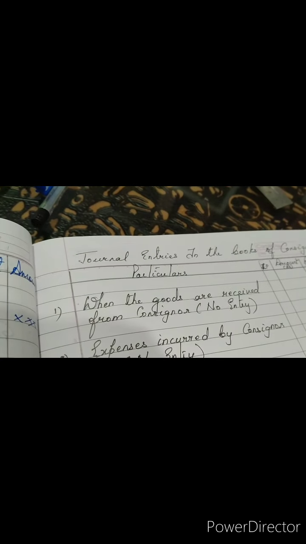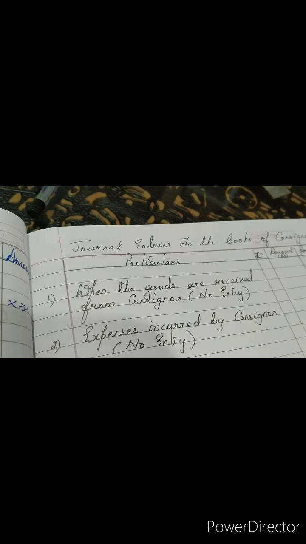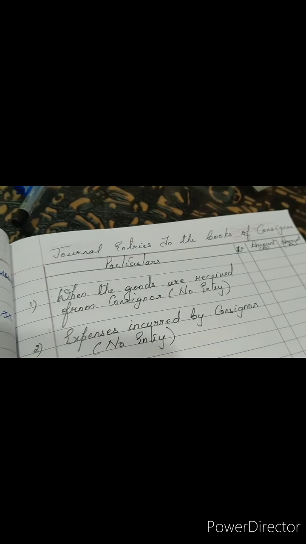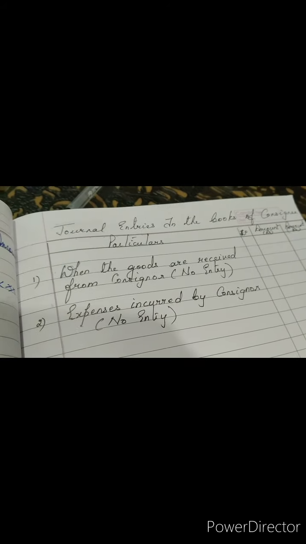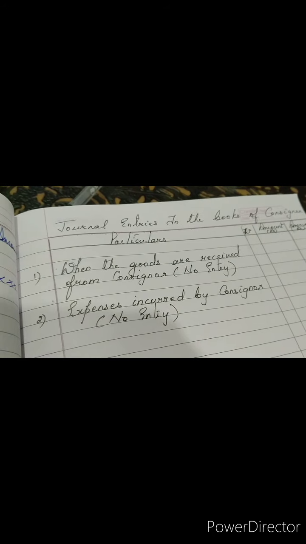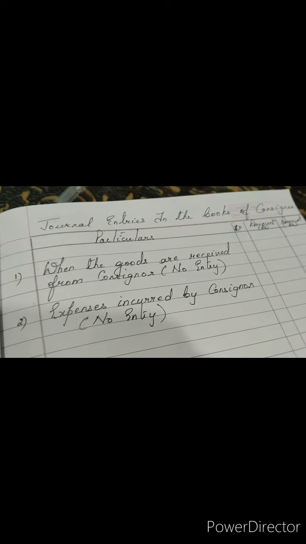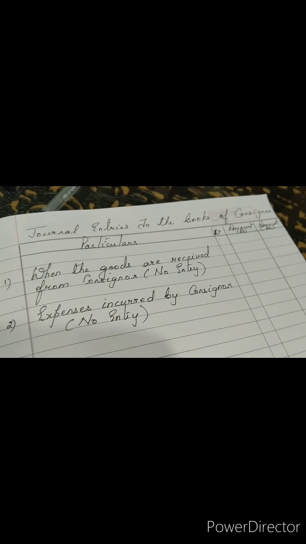So the first entry we have written in the consigner's accounts is goods sent on consignment. Here we have goods received by the consignee, which are sent by the consigner. We don't write any entry in the books of consignee. Likewise, the expenses which are borne by the consigner will be written in the books of consigner itself, because those expenses nowhere concern the consignee.